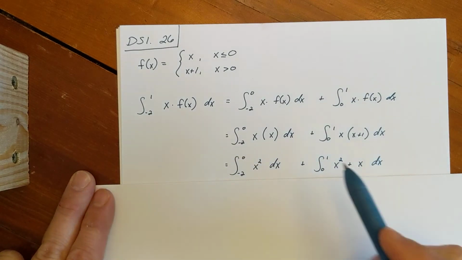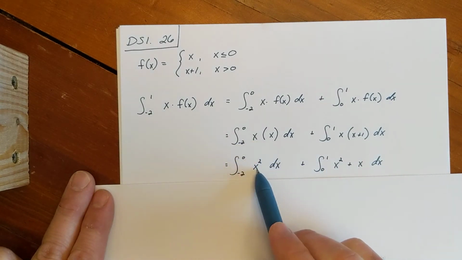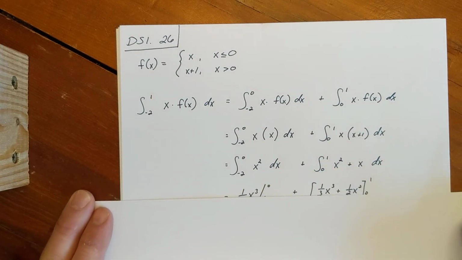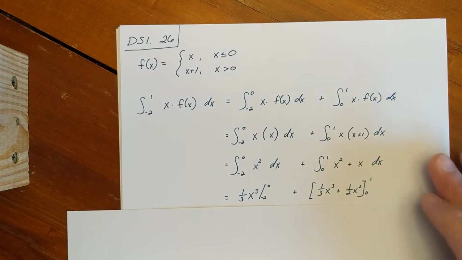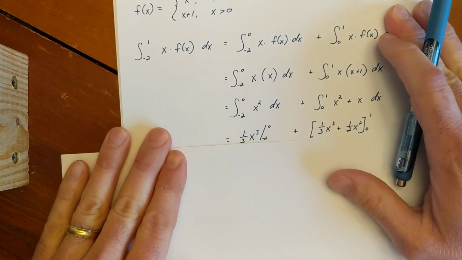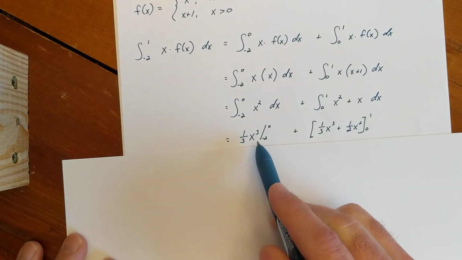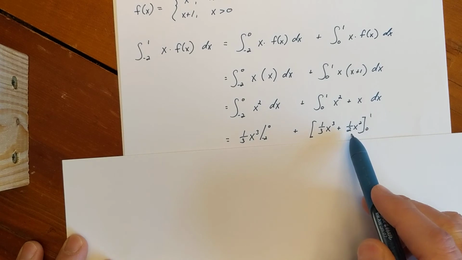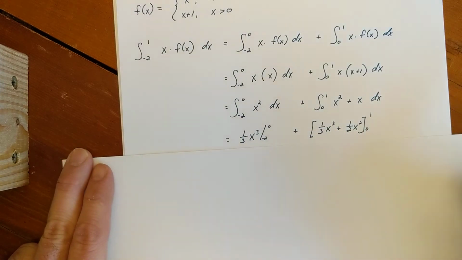All right, we're going to simplify each one of those integrands. X times x is x squared, and here we get an x squared plus x by distributing. And now here we go. We anti-differentiate each of those two spots right there. And that is going to get us a 1/3 x cubed from 0 to -2. And over here, a 1/3 x cubed plus a 1/2 x squared from 0 to 1.